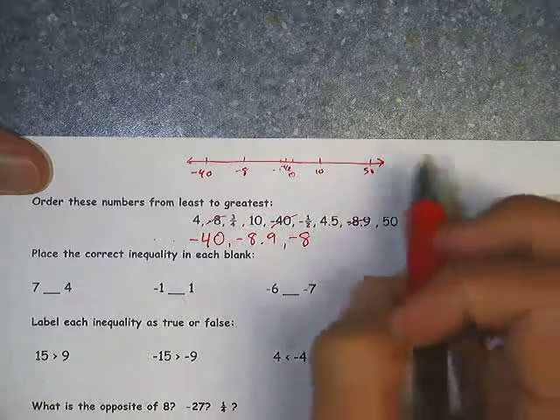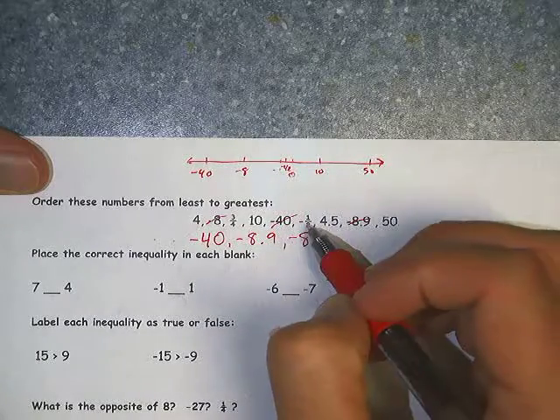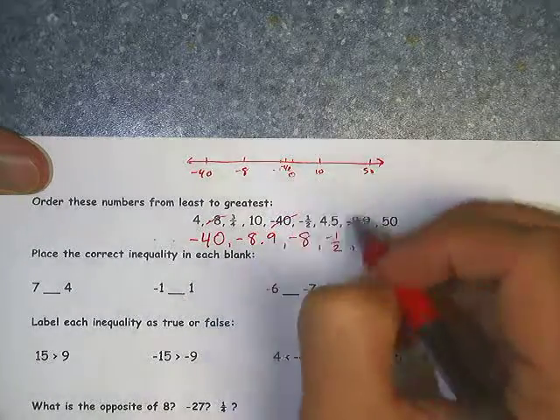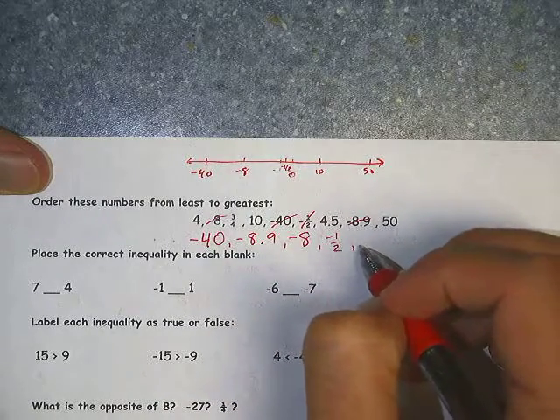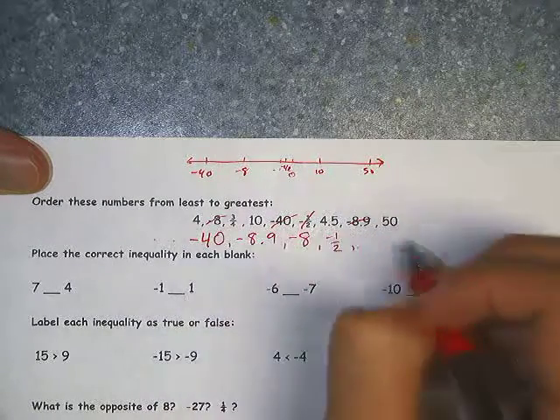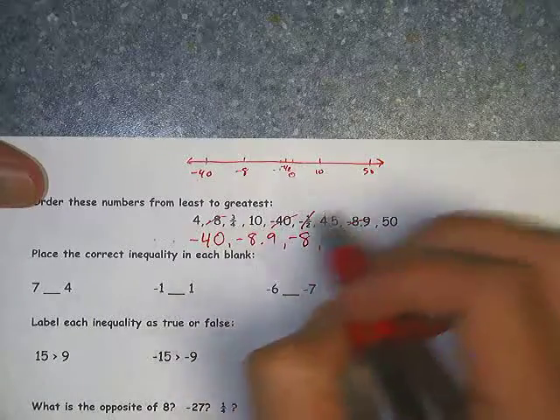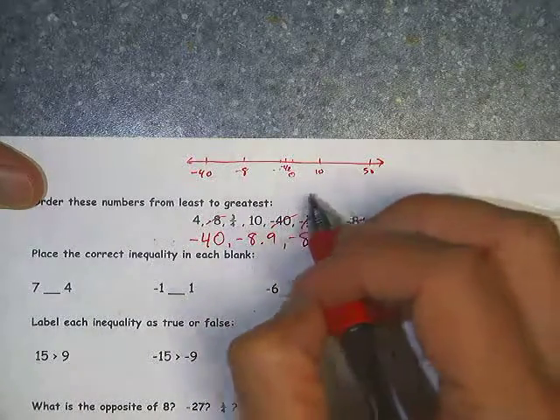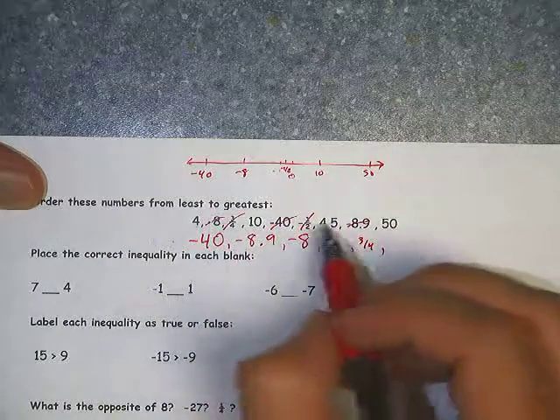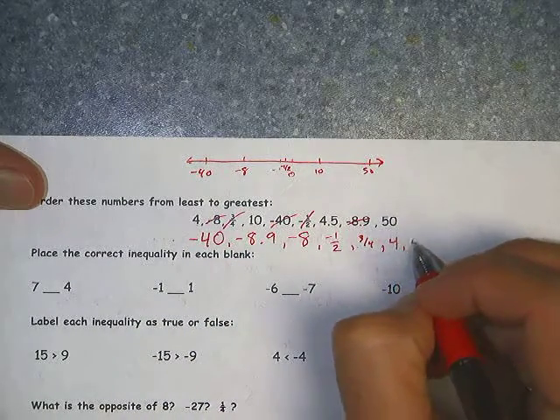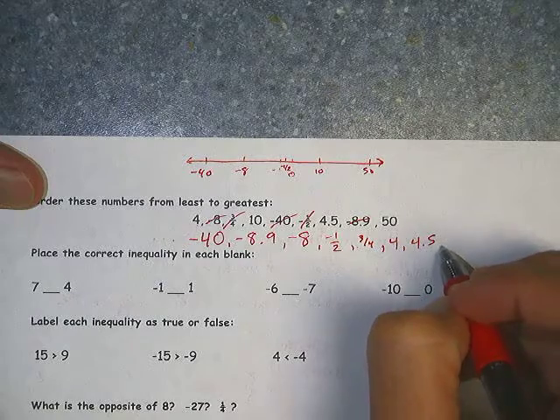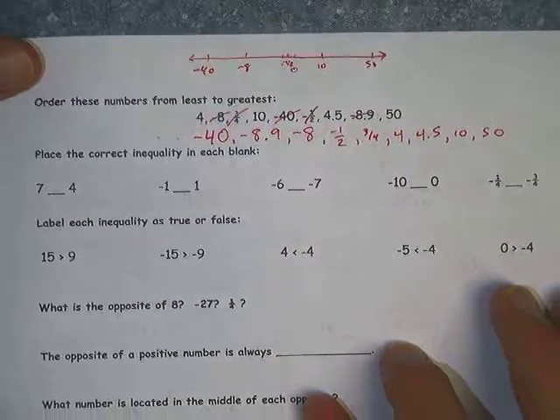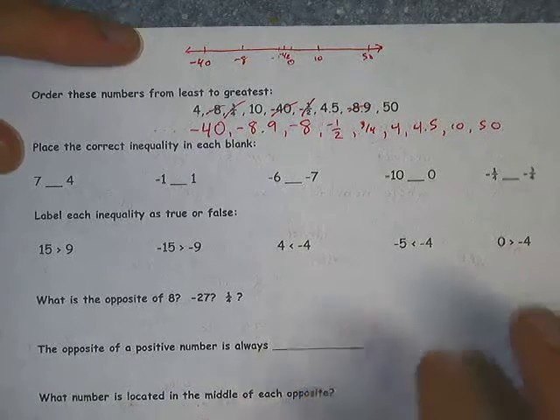Now we have a -8, we have a -8.9. Think about the distance from 0. -8 is here, so -8.9 is even further to the left. So -8.9 is smaller. -8 would be next. We got to take care of all our negatives before we can touch a positive, because every negative number is smaller than any positive number. So -1/2 comes next. If there was a 0, 0 would split your positives and your negatives.